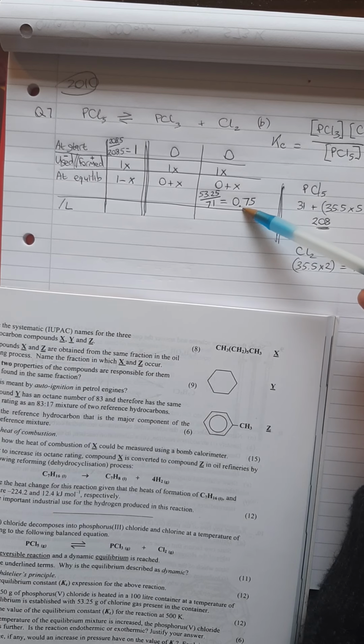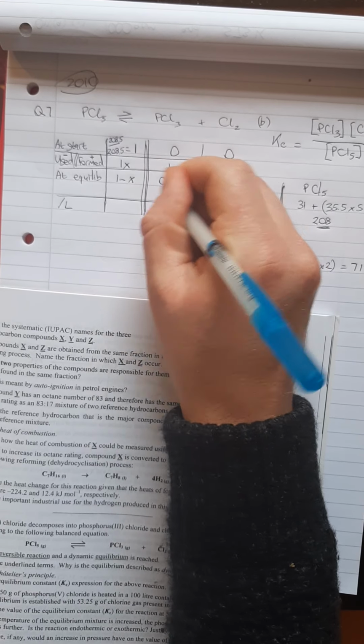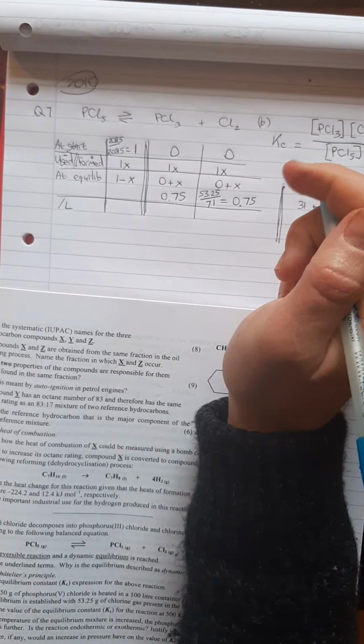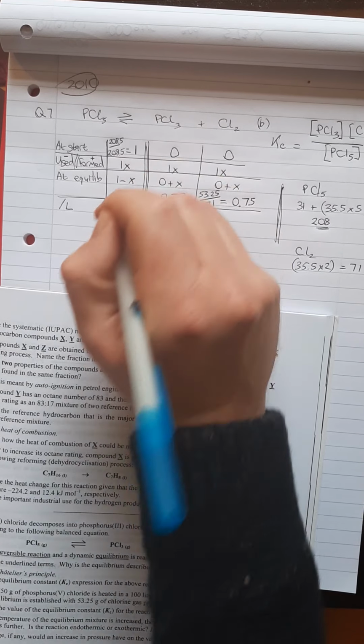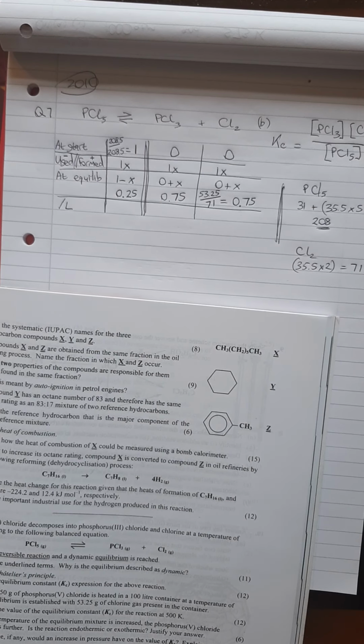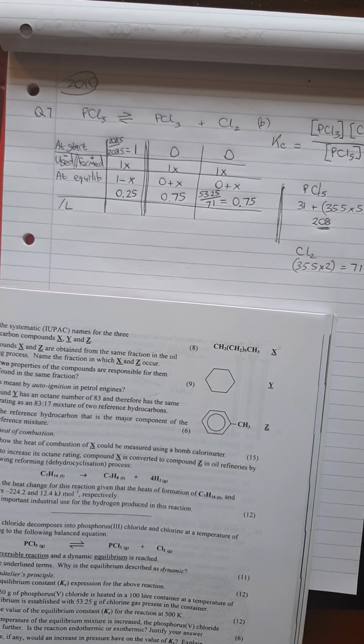Now that's actually told us what the x is. The x is 0.75. So this is also going to be 0.75, and this is going to be 1 minus 0.75, which will give us 0.25. So that gives us the different values there of the 3 different species at equilibrium.